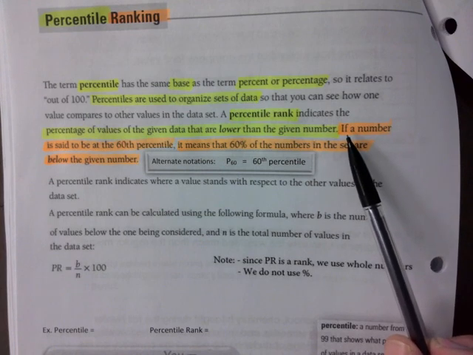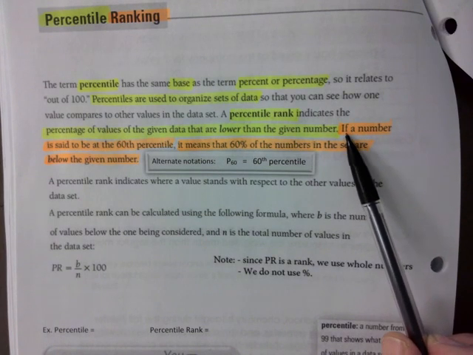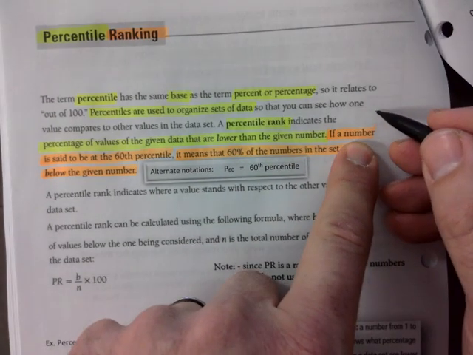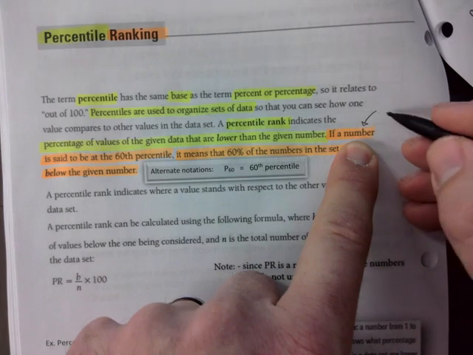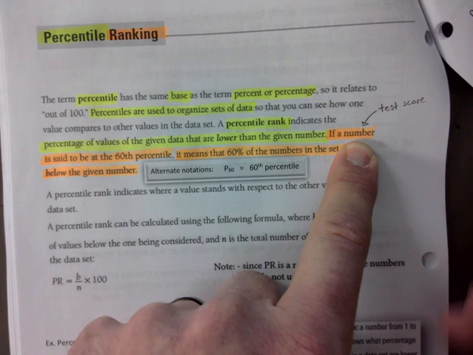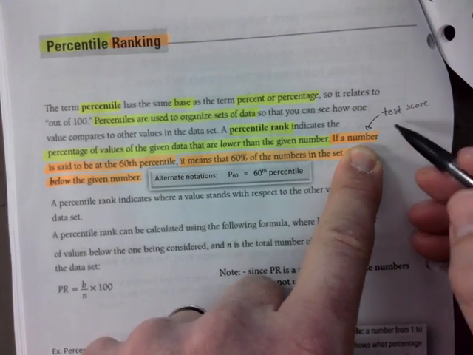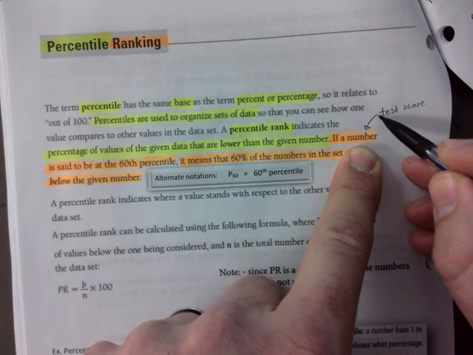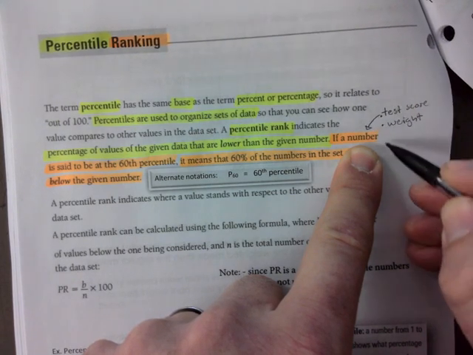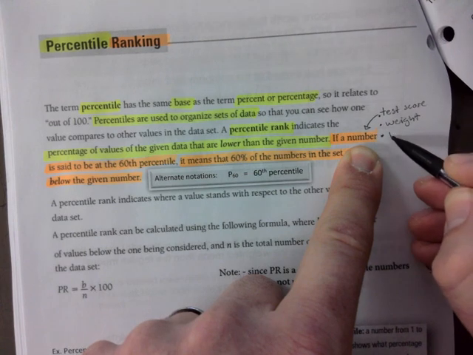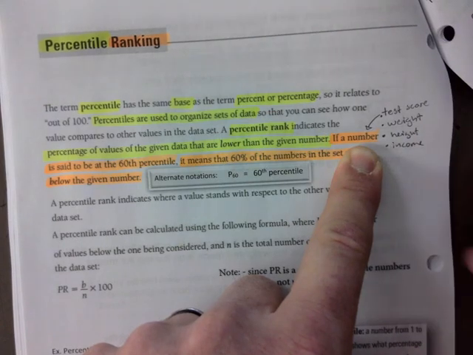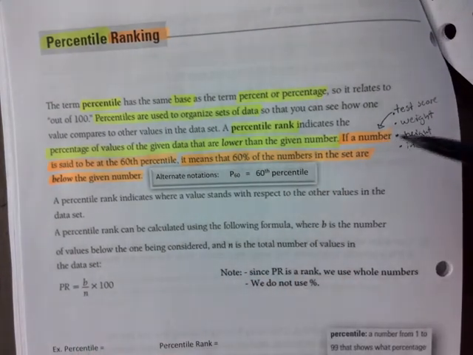And this is where some students get it confused. They confuse this part here. If a number, right? What number are we talking about? This could be a test score. Write this down actually, because a lot of times that throws students off. This could be a test score. Let's put bullets, right? Test score. It could be the weight. It could be your height. It could be your income. It doesn't matter. That is what this number stands for, right?